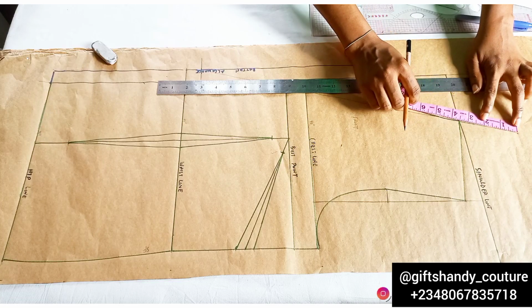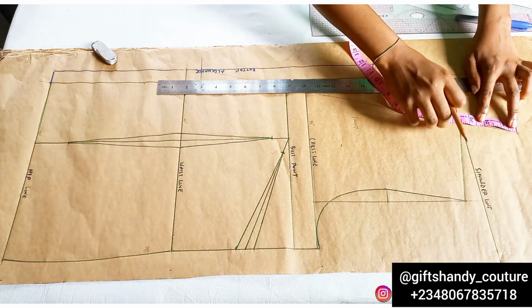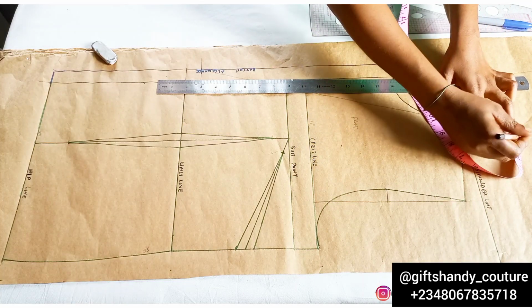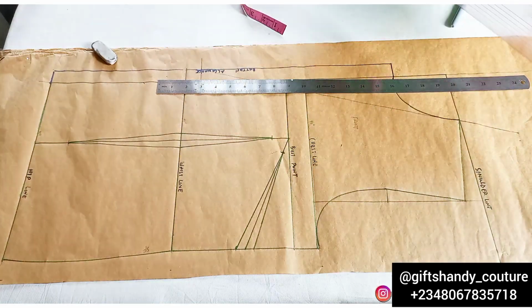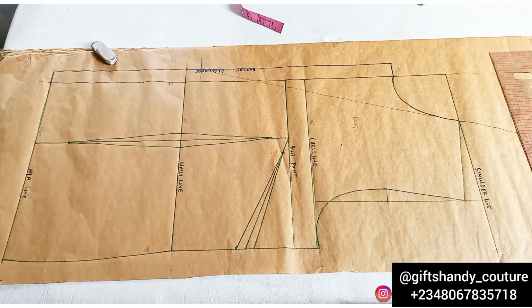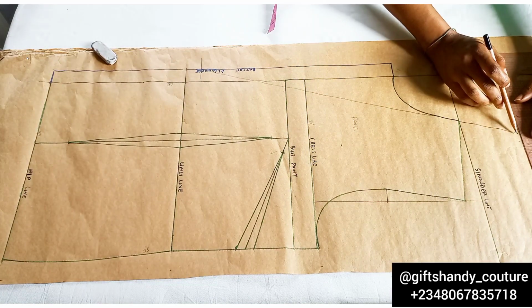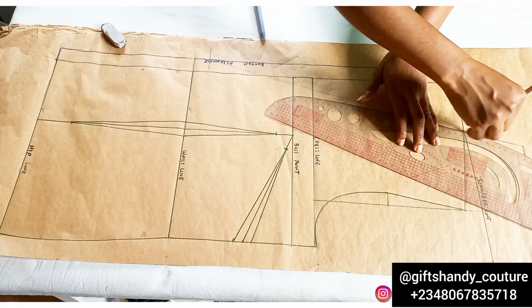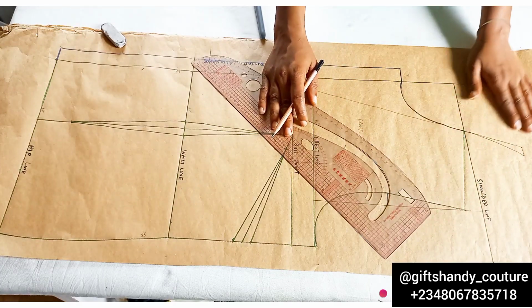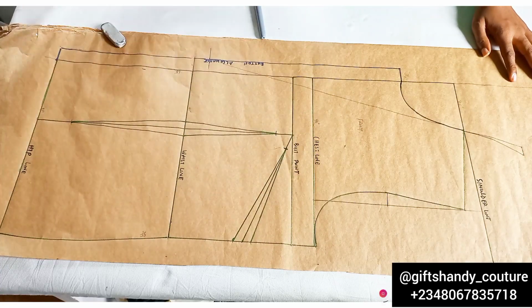And then from that point, I'm just cross-checking to be sure. From that point, come out by 0.5 inch and then connect that part with a straight line. Okay, this part we are constructing is just so the back collar sits properly on the neck area. Connect it to the curve to meet up with that line like so.